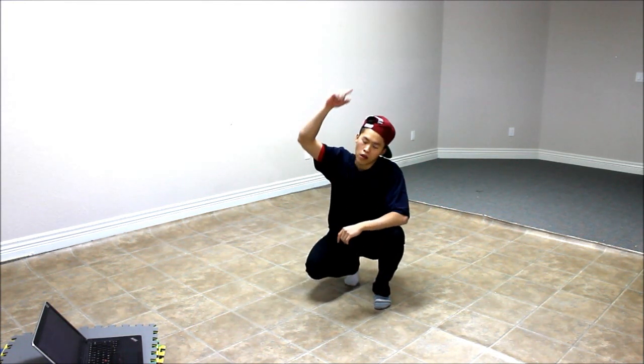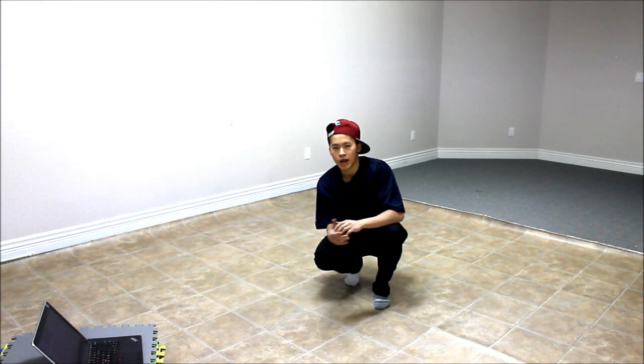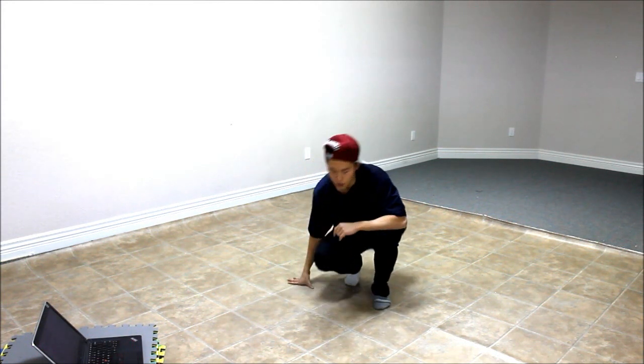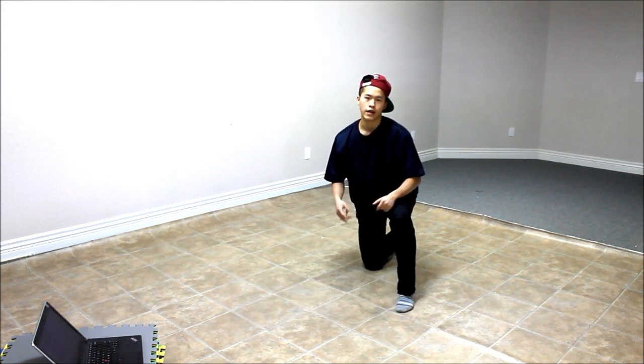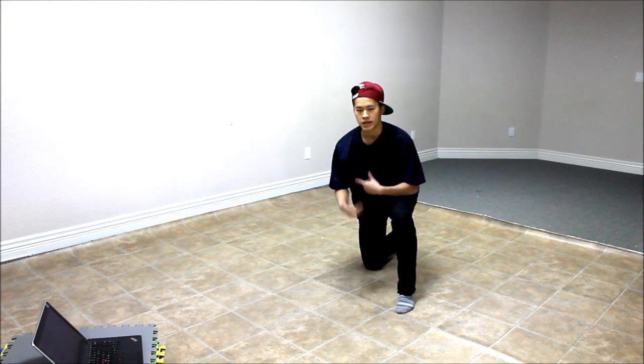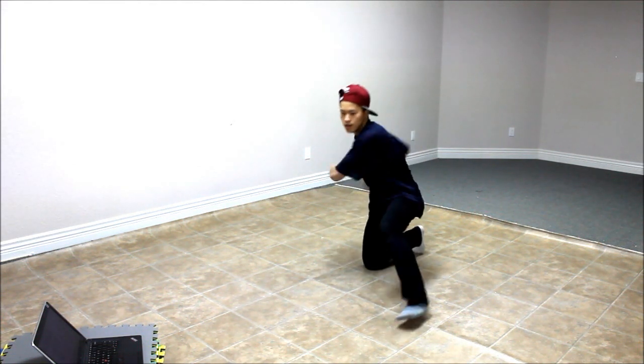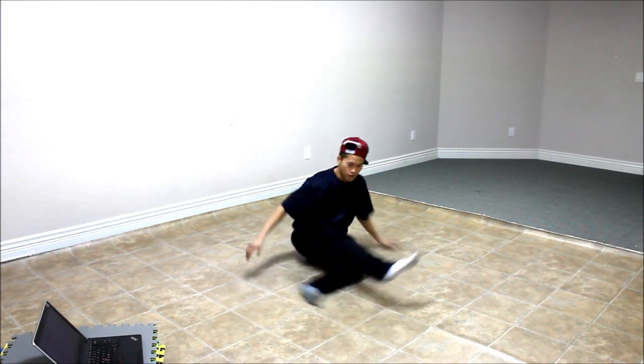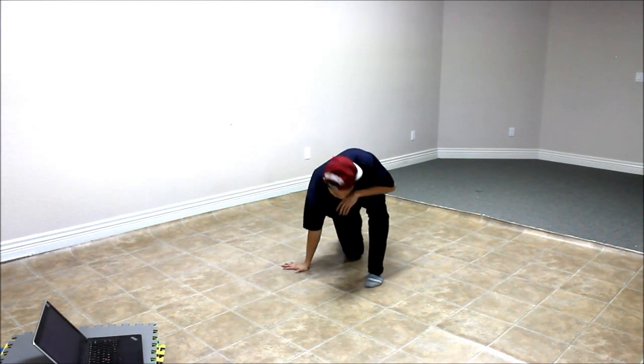The next one is depth. Now for depth, it's different from directions or levels because instead of going up or down or left to right, you're going front and back. So an example of depth is a knee slide or a knee slide trick, something that looks like this, or something looks like this. Okay?